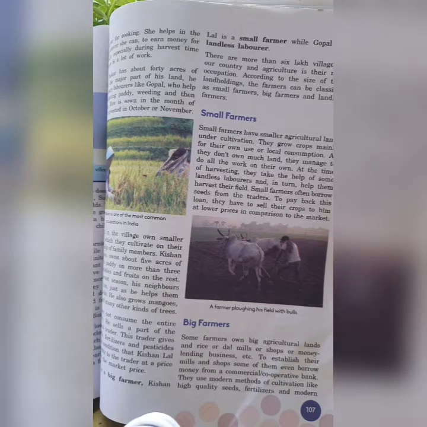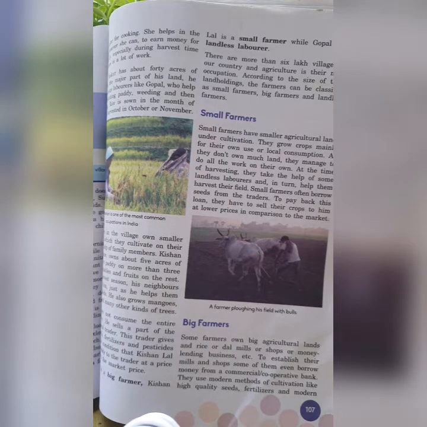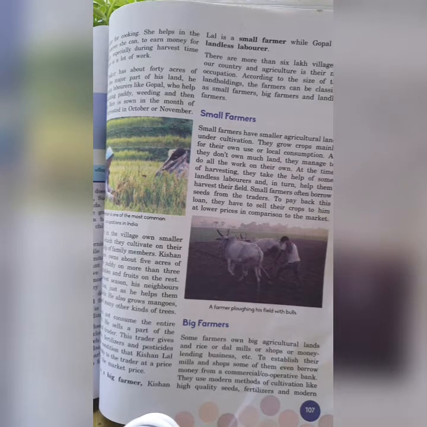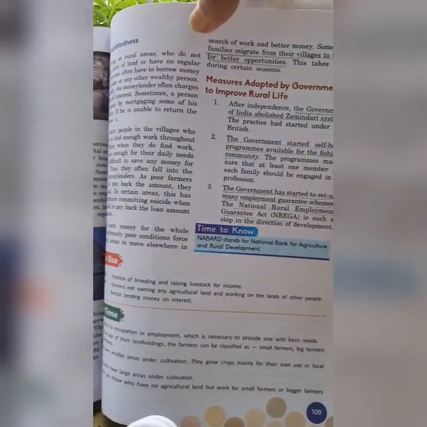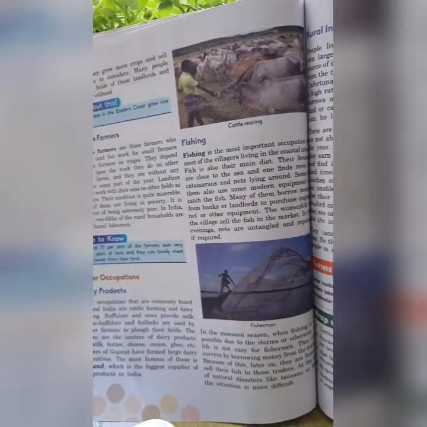And so big farmers are also there. Big farmers are those who own big agricultural land and have a rice or dal shop or money lending business. These are the rich people in the rural area. They establish their mills and shops by borrowing money from cooperative banks. They use money to buy quality seed and fertilizer, and even some modern machinery to plow their land for their agriculture.